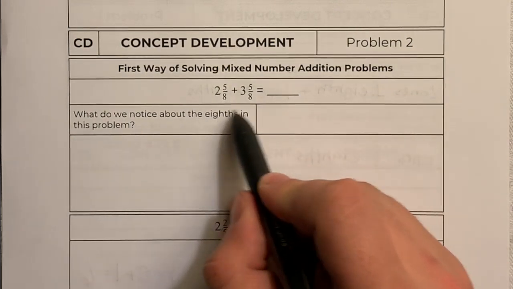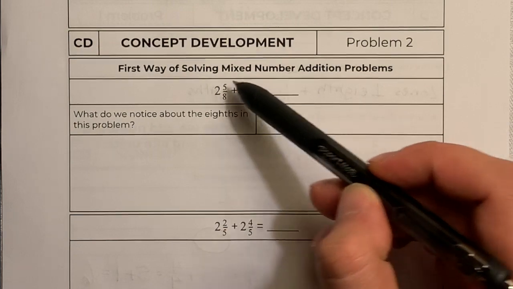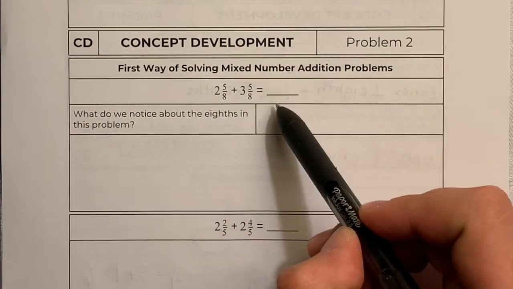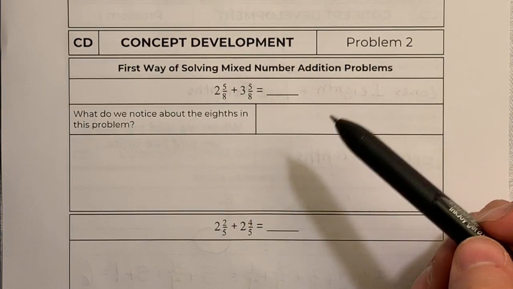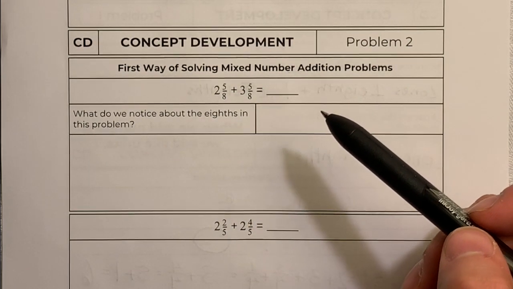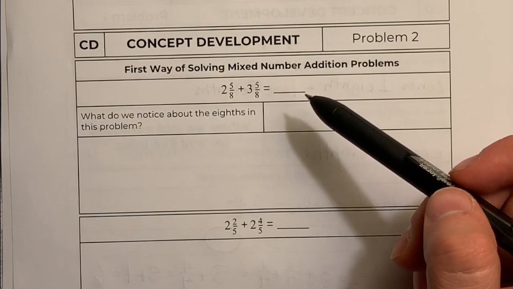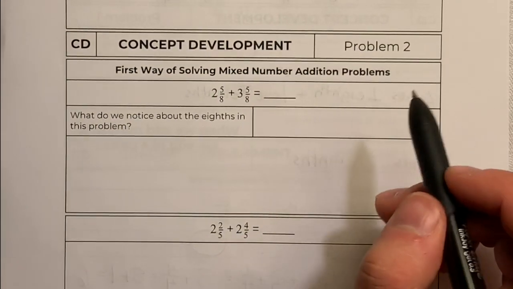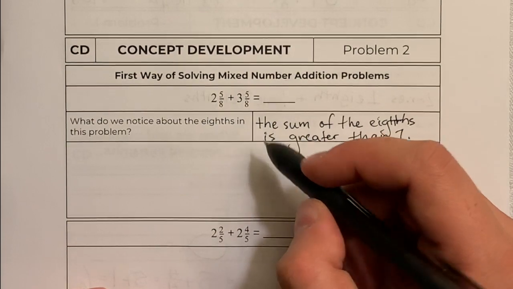So first, what do we notice? This is a slightly different problem than the ones we've done before today. So what do we notice about this right away? Take a second. What do you notice about the eighths in this problem? What's going to happen when we add them? Take a second and bring it back in 3, 2, 1. The eighths are going to be bigger than 1. The sum of the eighths, 5/8 plus 5/8, will be 10/8.